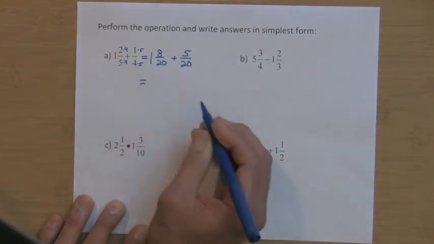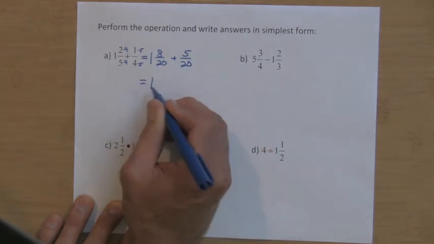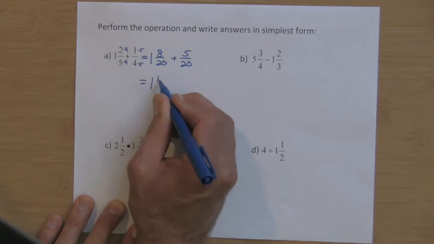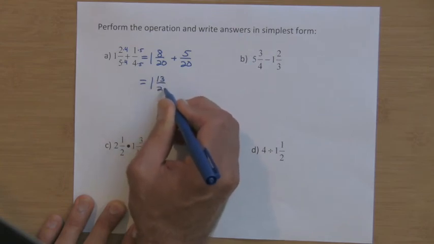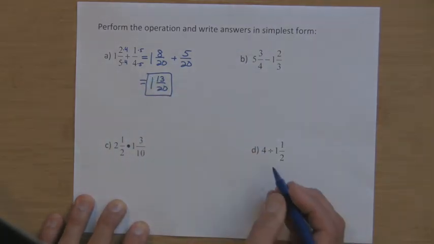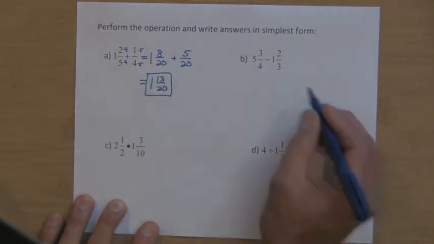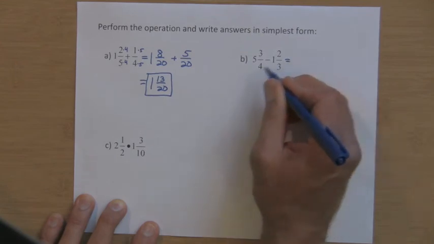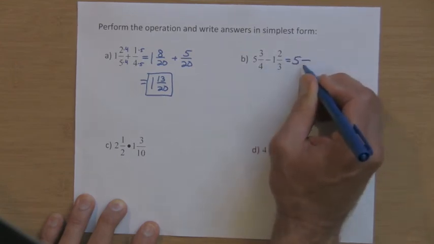And then add them together. So 1 whole plus no other whole part is 1, and 8/20 and 5/20 gives me 13/20. And that's my simplest form answer. Second one, 5 3/4 minus 1 2/3. 4 and 3 are not a common denominator. We can choose 12 for that common denominator.